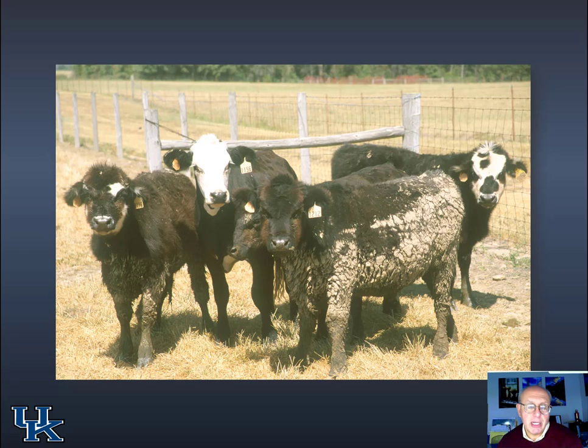The mud on the side of this steer is from the fact that they were in the shade, they urinated, they created a puddle, and then they just rolled over in it trying to get cooler. And these are the typical symptoms of what we would call fescue calves that are on highly endophyte infected and toxic tall fescue.